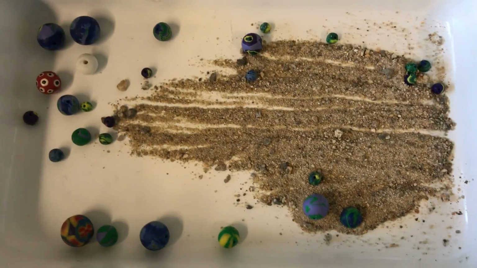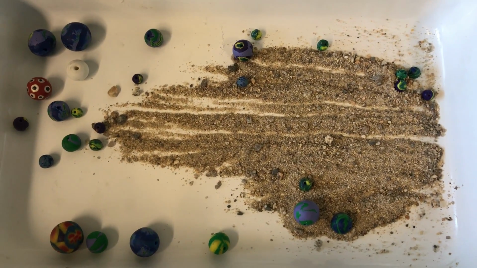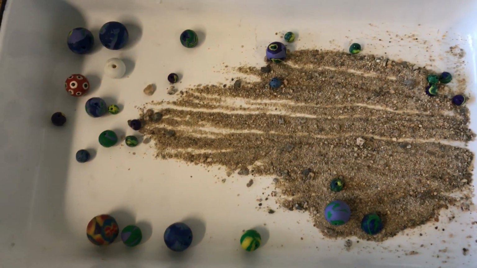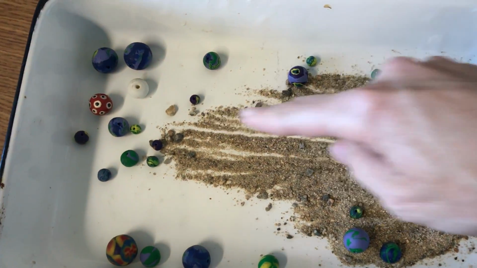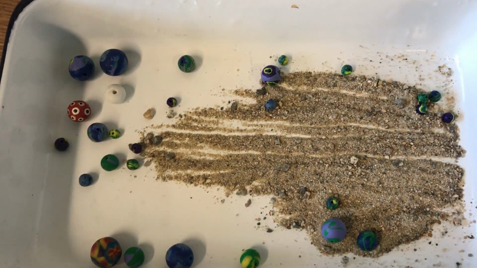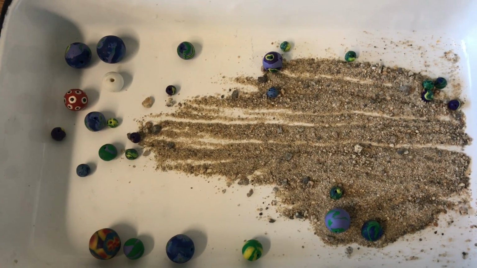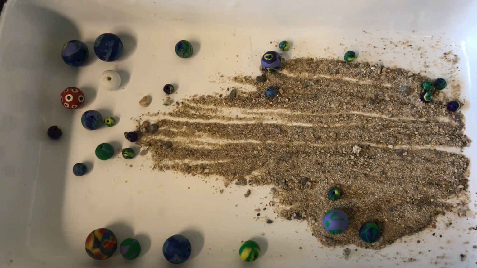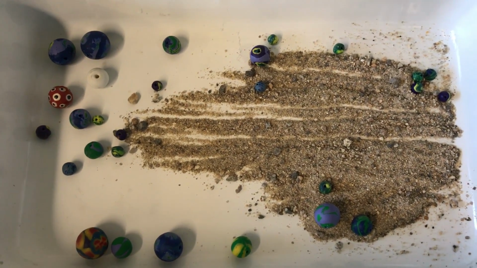Alright, so I'm going to back my video up, and you can kind of get a sense of what happened. So you can see the drag marks through the sand. So down here you see these drag marks. So when I was kind of plowing the simulated blood across the slide, you can see that things end up in different places depending on their characteristics.